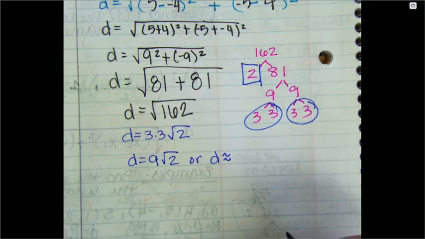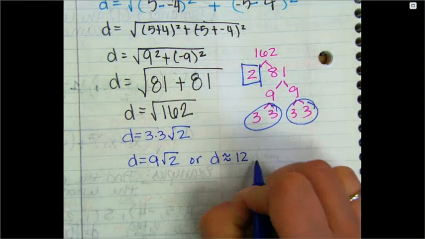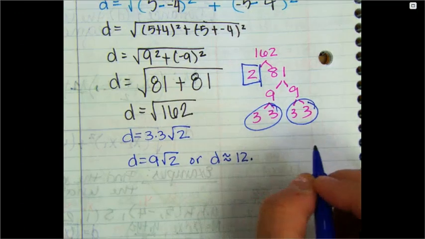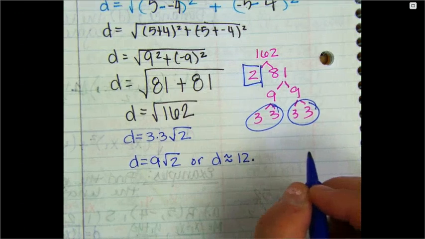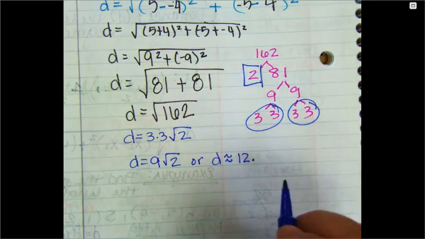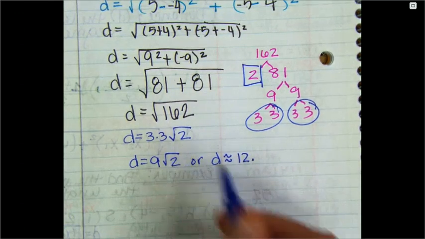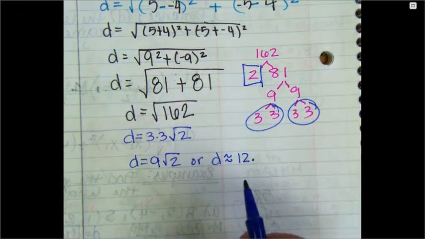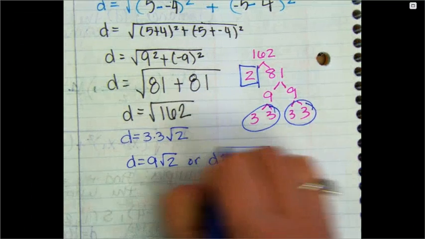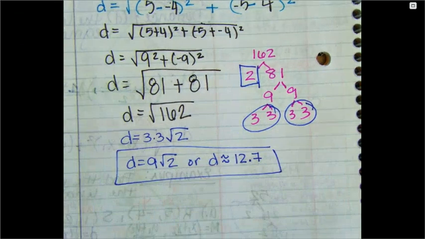So what do we get? 12.7? Do we agree? I don't have a calculator. Do you agree? 12.7? On mine, when you plug in, you can put 9 radical 2, but then you need to press the double arrows on the bottom. Remember? Is it 12.7? Yeah? Okay. Good? Sounds good.